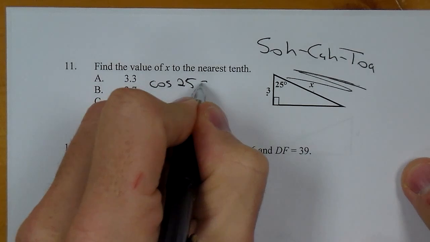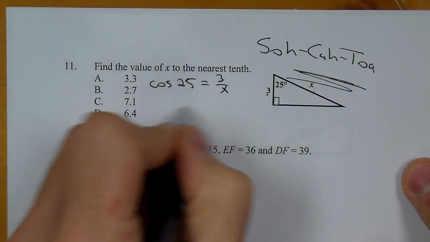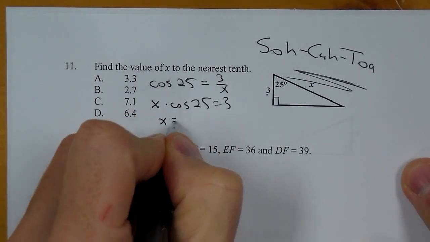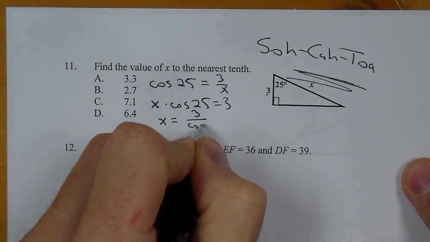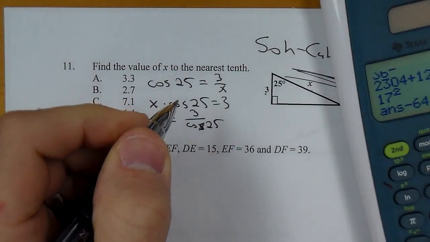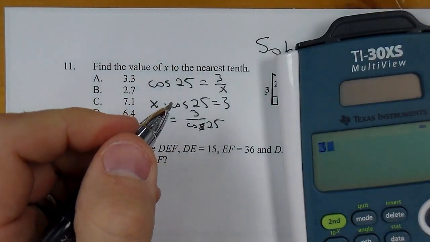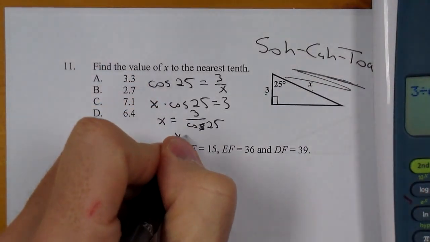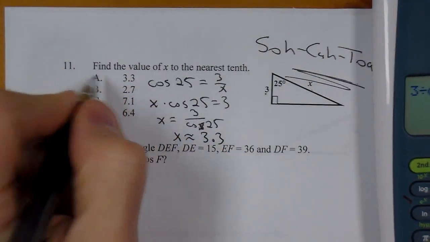I'm going to go cosine 25 equals 3 over x, multiply over the denominator, then divide back by cosine 25. So now I'm going to go 3 divided by cosine 25, which gives us about 3.3 to the nearest tenth.